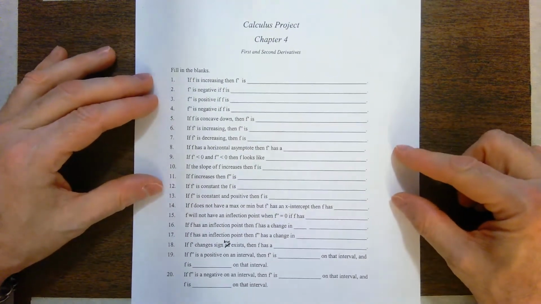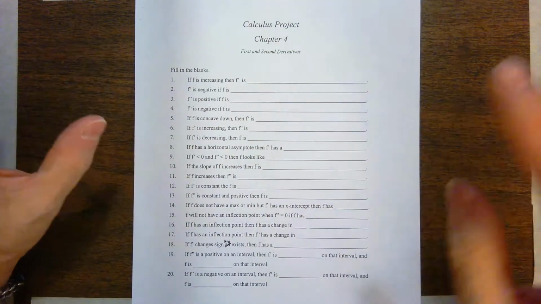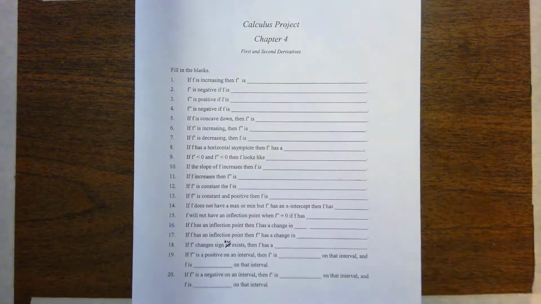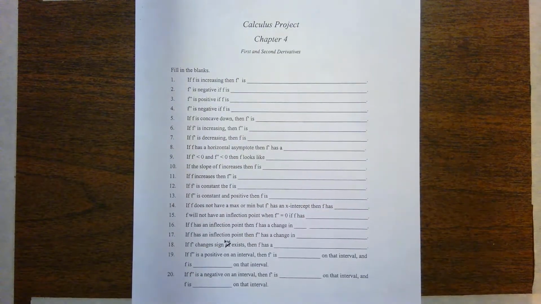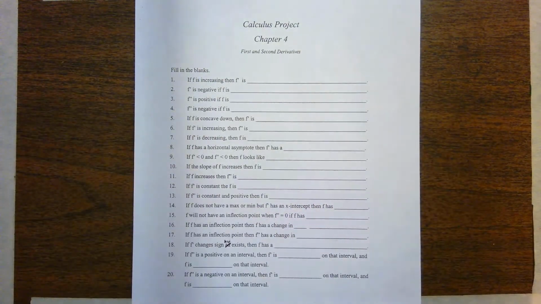So I want you to hand this out, and I want you to work on this. And here's how I want you to do it. I want you to spend about 10 to 12 minutes just quietly doing it by yourself. Don't talk. Just look at it, look at your notes, think about it, and do the best you can with all the answers. And time it. Give yourself 10 or 12 minutes or so. Don't go longer than that.